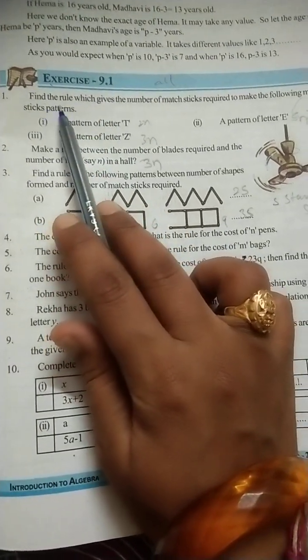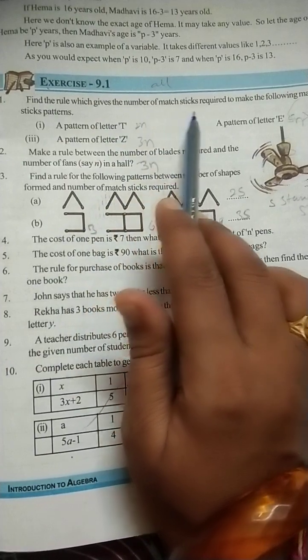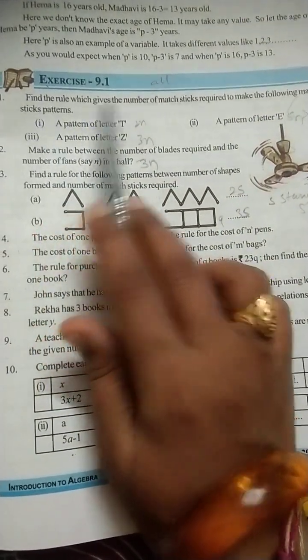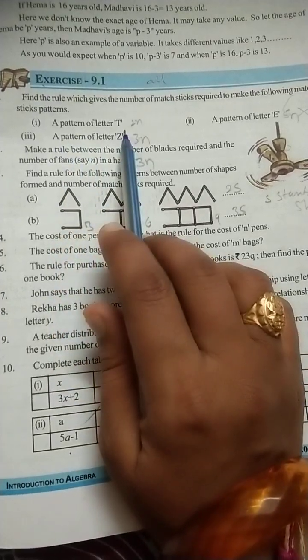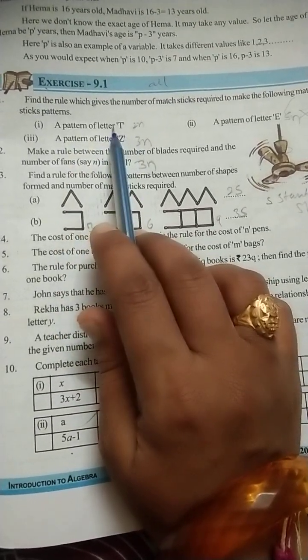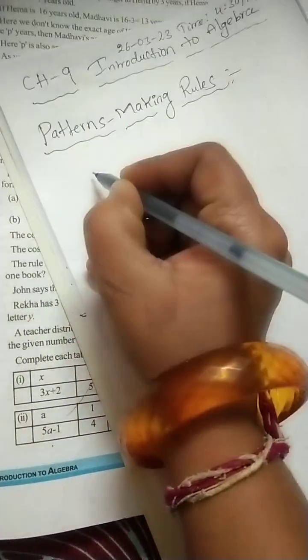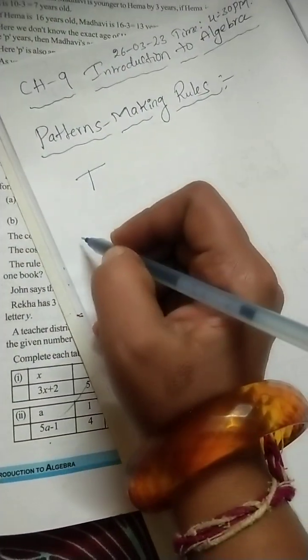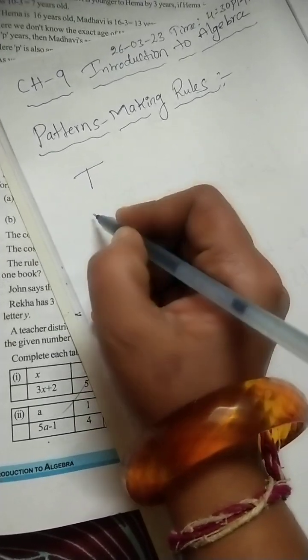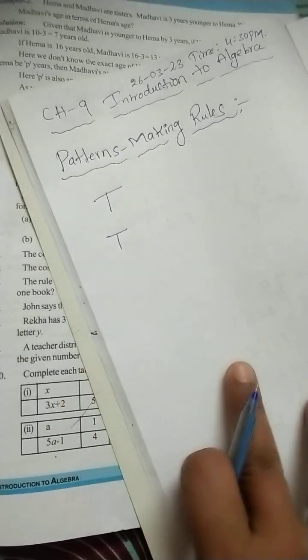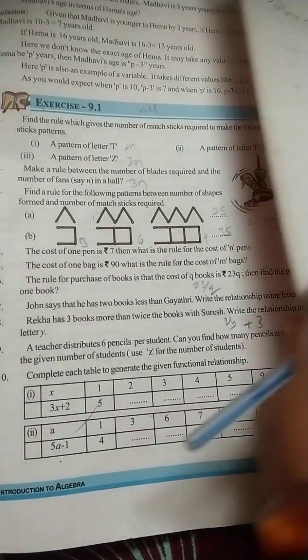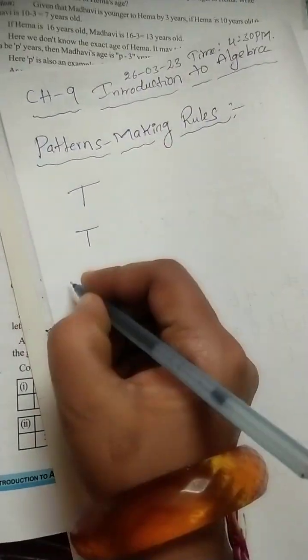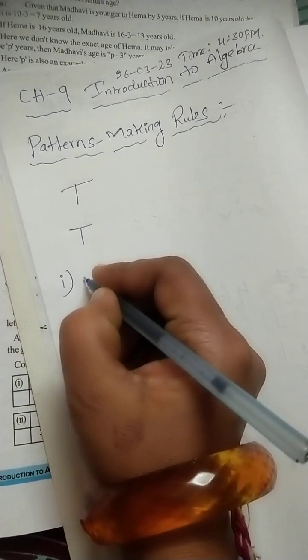First question. Find the rule which gives the number of matchsticks required to make the following matchstick patterns. A pattern of the letter T. Very simple. For the letter T, how many sticks are required? Only 2 sticks. So the pattern for making T is 2n, 2 into n.